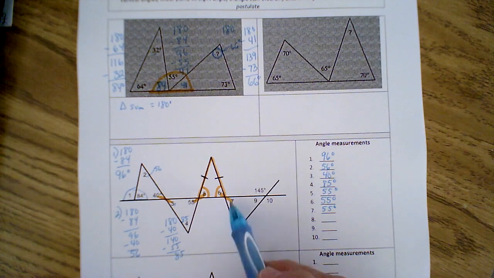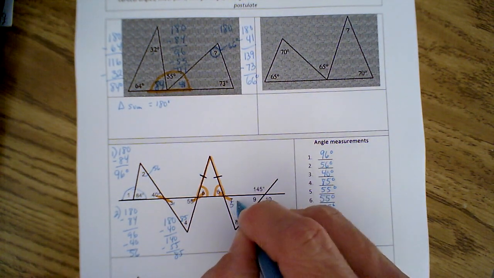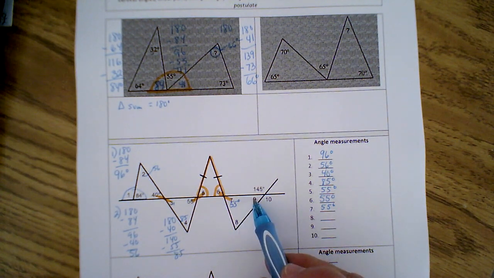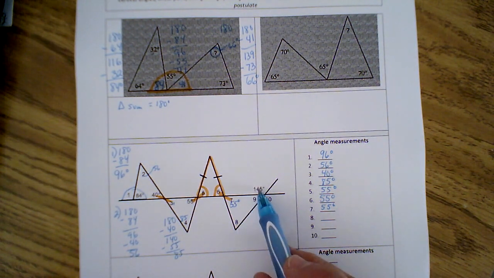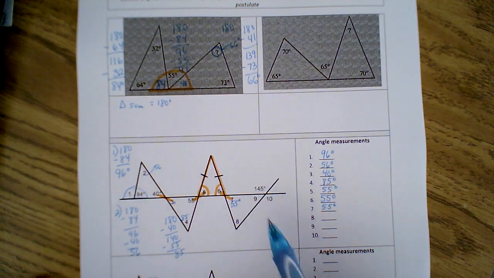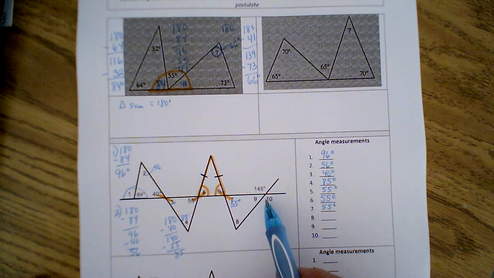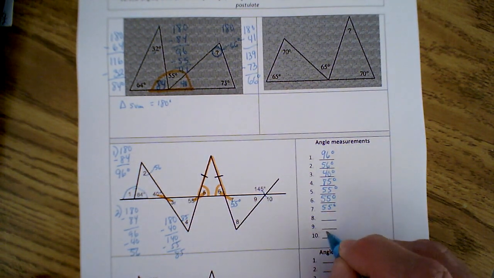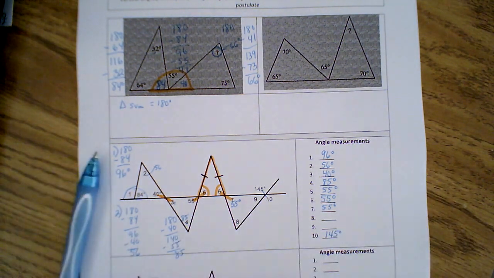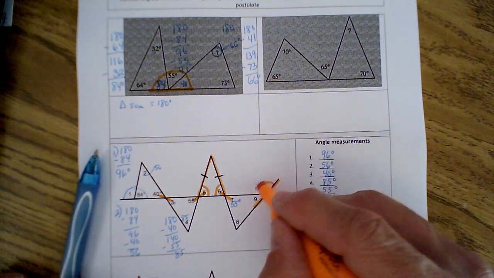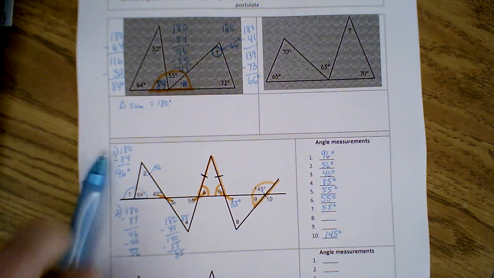Now, we have 7, which we figured out was 55 degrees. We have an 8, which we don't know. We have a 9, which we don't know. We have a 10, which we don't know. And we have a 145. So we're going to use this 145. 145 is vertical with 10. So quickly, I could just say, hey, my 10 is 145 degrees. The 145 also creates a straight line with angle 9.